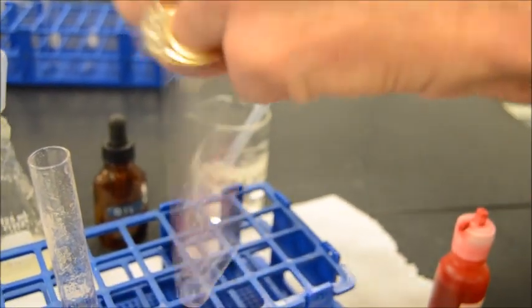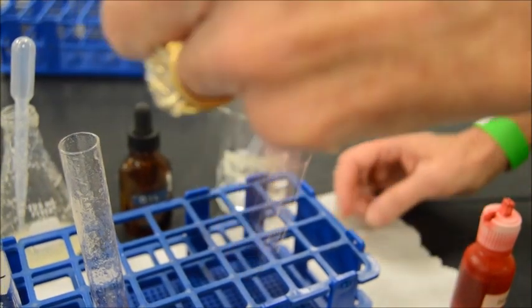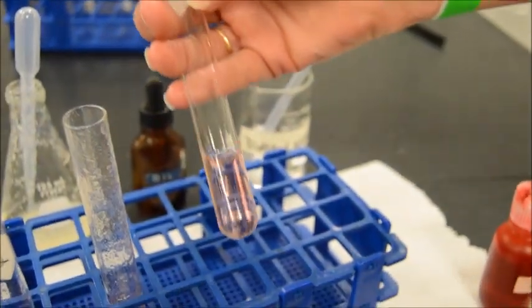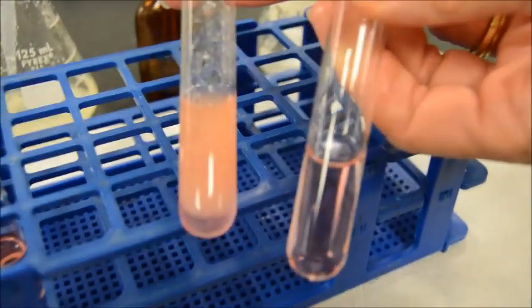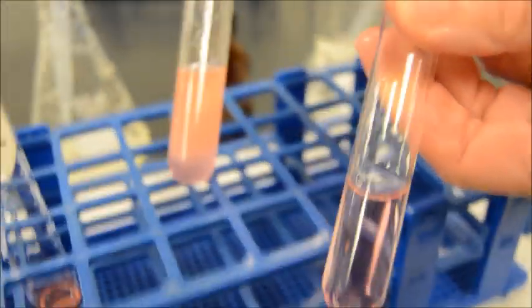Okay. All right, so let's give this one a good shake. And you can see pink throughout. So even though the color is very similar, there's no layering to the water. All right, let's put them side by side.